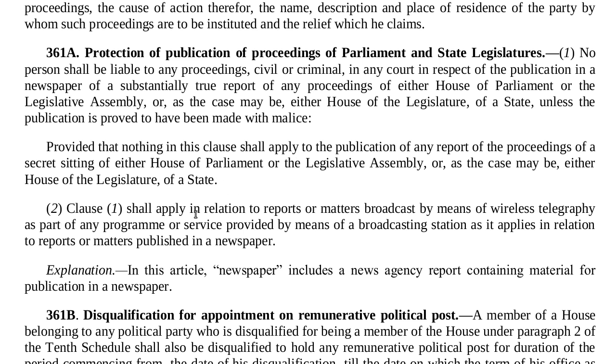2. Clause 1 shall apply in relation to reports or matters broadcast by means of wireless telegraphy as part of any program or service provided by means of a broadcasting station, as it applies in relation to reports or matters published in a newspaper. Explanation. In this article, newspaper includes a news agency report containing material for publication in a newspaper.